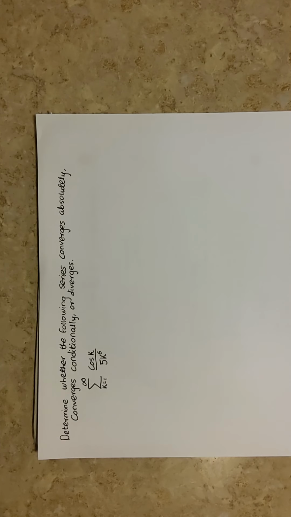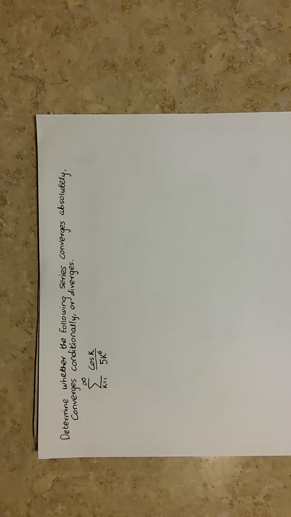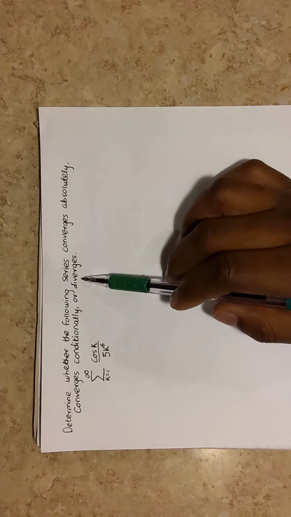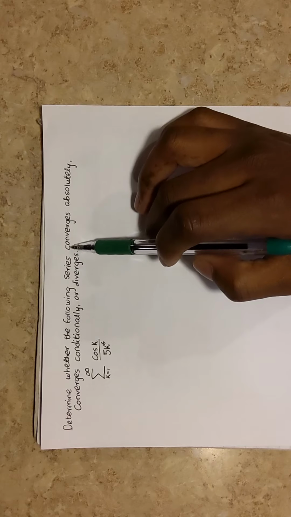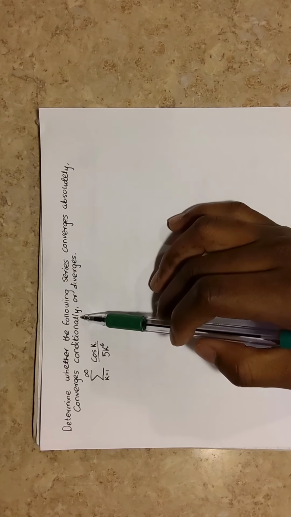Hey guys, so I'm gonna do number 17 from the 10.6 homework that's talking about the alternating series. In this question, I'm asked to determine whether the following series converges absolutely, converges conditionally, or diverges. To get straight to the point, we have one of three options here. It could diverge, or it could converge absolutely or conditionally, right?